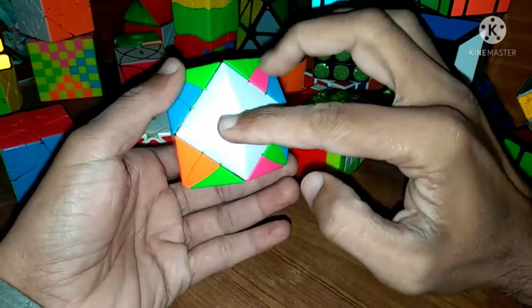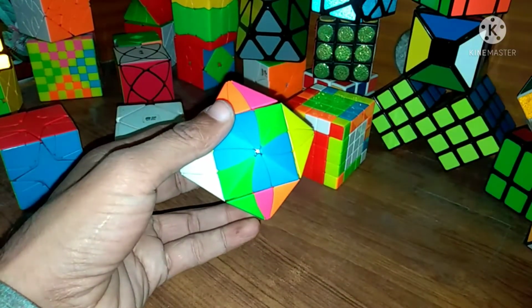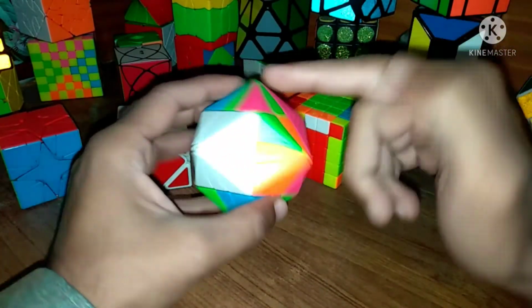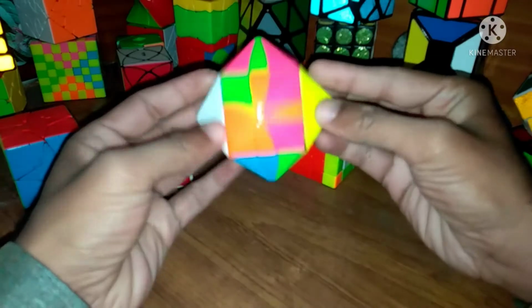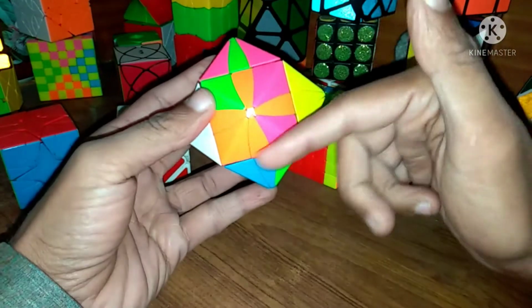The yellow face is complete, and the white face too. Now we will solve this middle portion. Okay, so now we will place these two solved portions on the left and right side, and we will continue with the same technique and complete our cube.